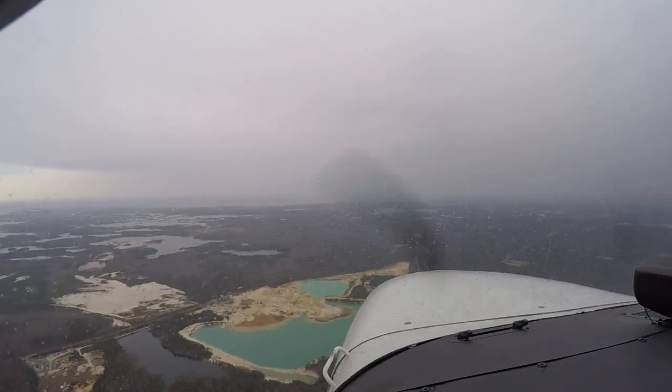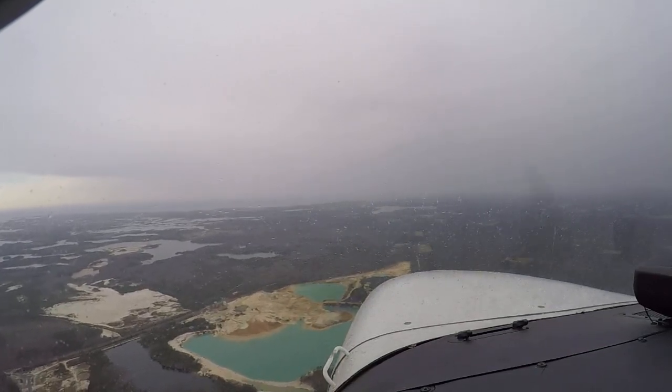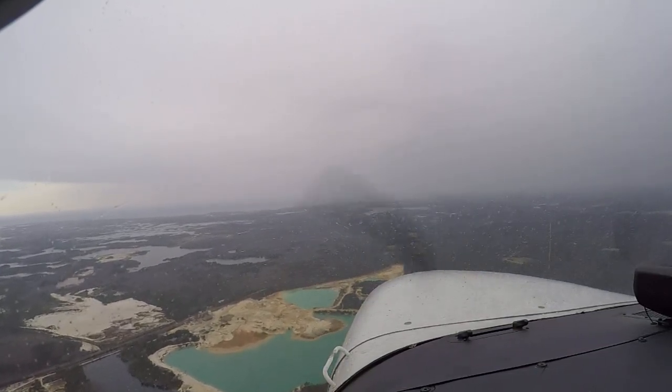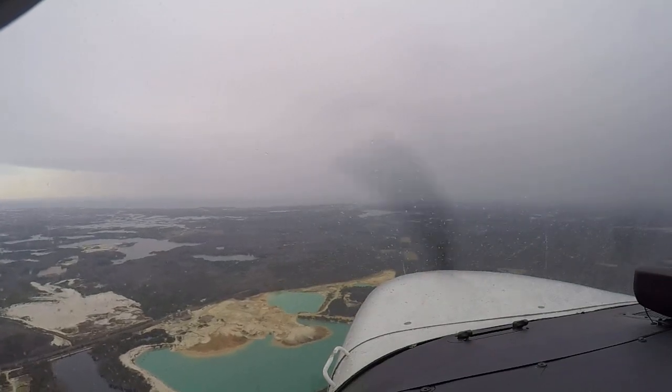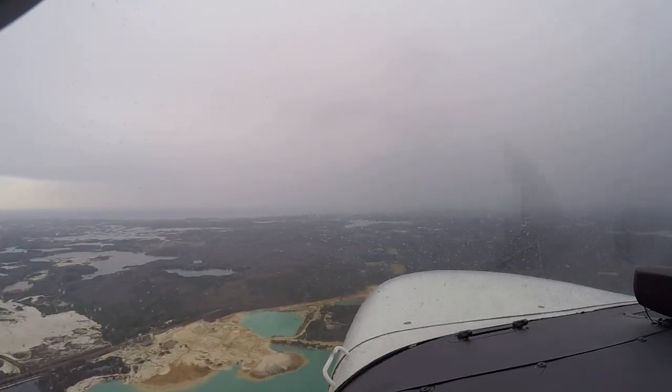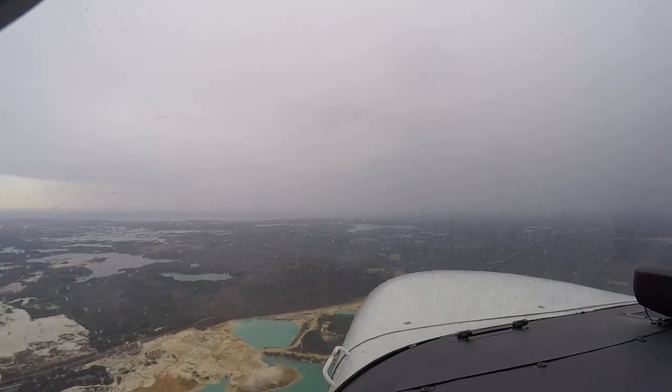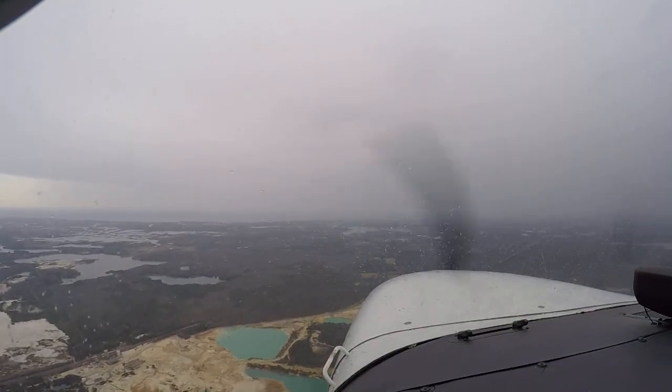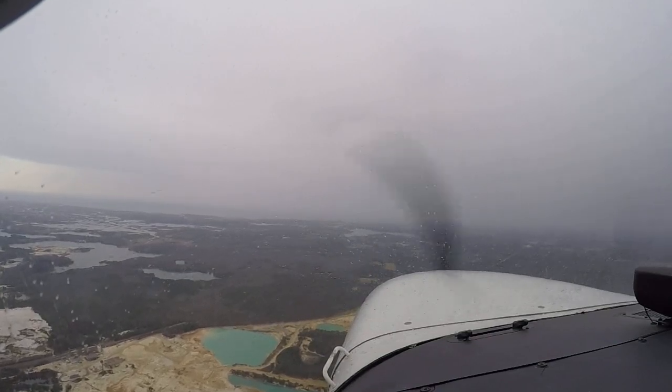Yep, a little bit further, then we'll start our descent. Now we've already been descending, so let's do our descent checklist: mixture, flaps, trim, fuel, seat belts. All right, good. Let's bring our power back to about 2,000 RPM. Start your descent. Go nose down.